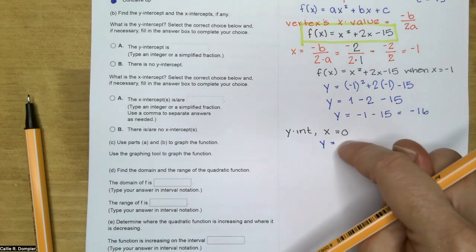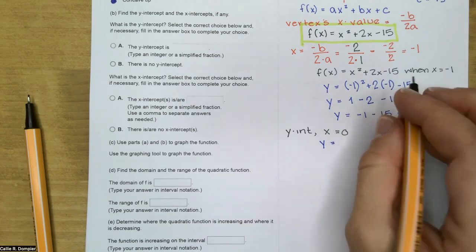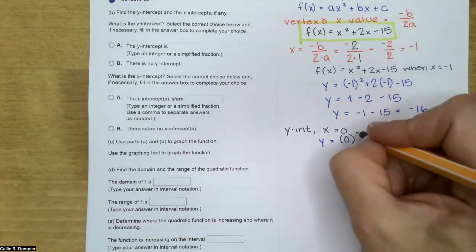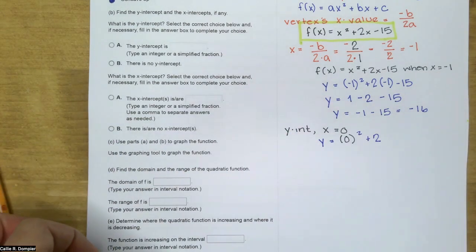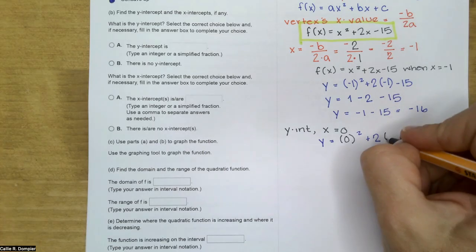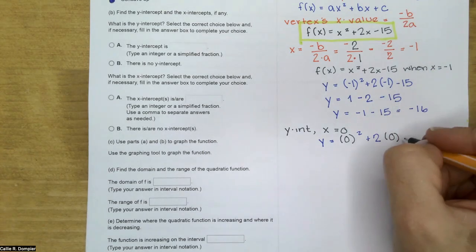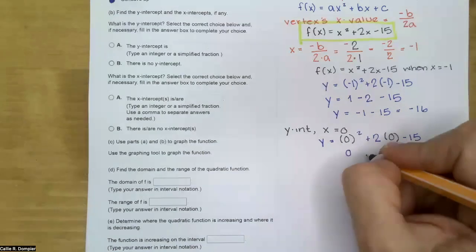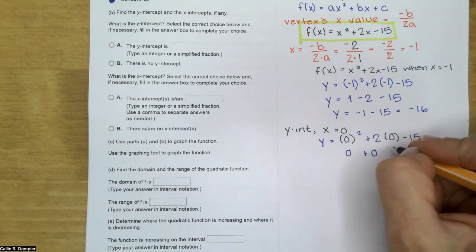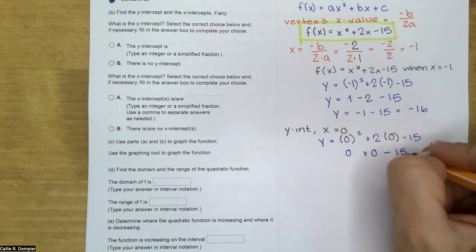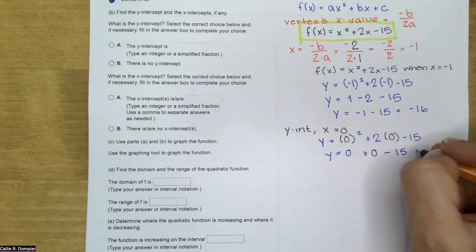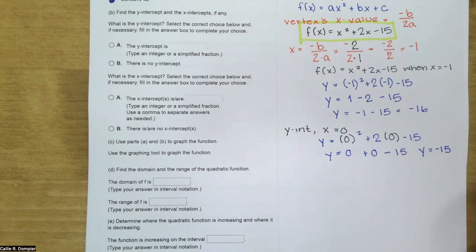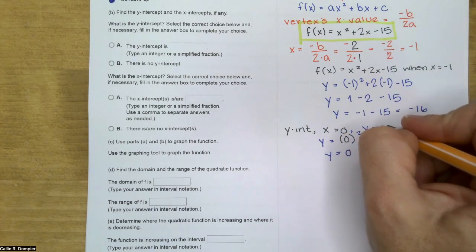This was when x is negative 1. Now when x is 0. So y equals 0 squared plus 2 times 0 minus 15. And we'll just solve that. 0 squared is 0, plus 2 times 0 is 0, minus 15. So y is negative 15 when x is 0. X is 0, y equals negative 15.